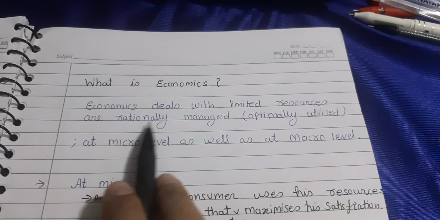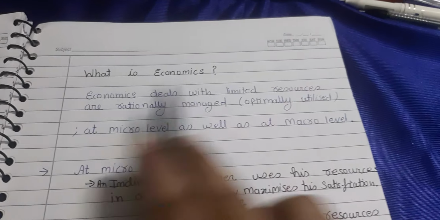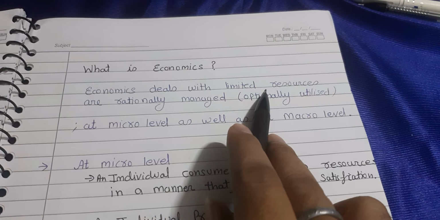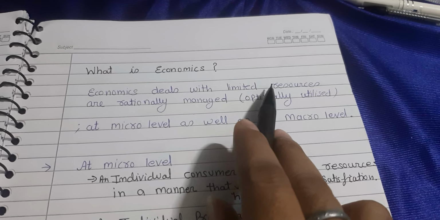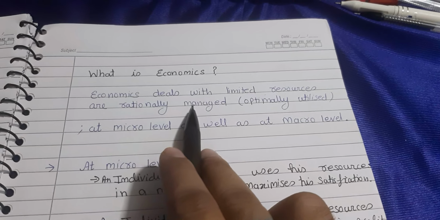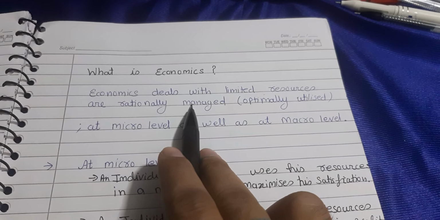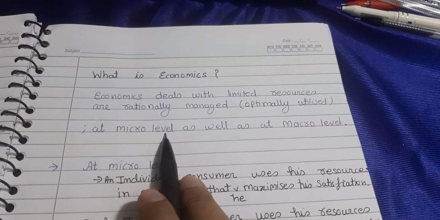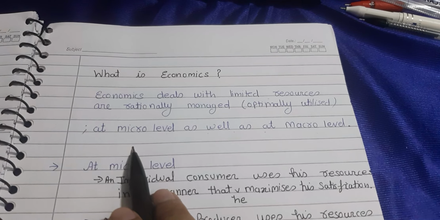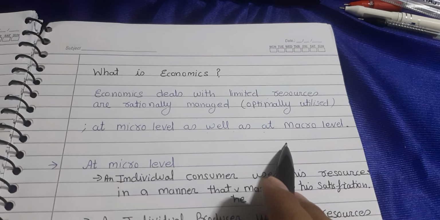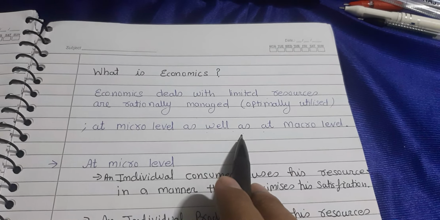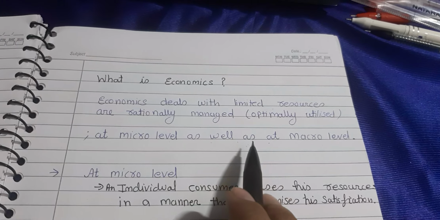Economics deals with limited resources that are rationally managed, because we have limited resources. You can imagine every situation, and you will find that somehow you have limited resources and you have to manage them rationally at the micro level as well as at the macro level. It doesn't matter whether you are working at the micro level or the macro level, but you have to use limited resources rationally. Okay, so this is economics.